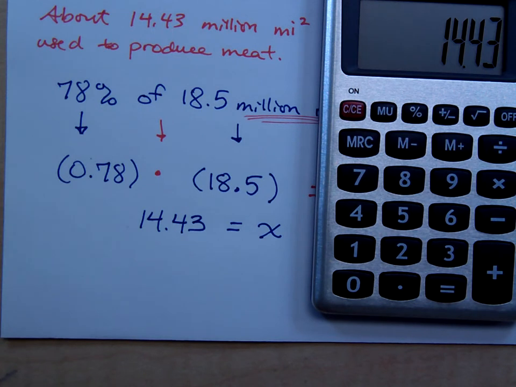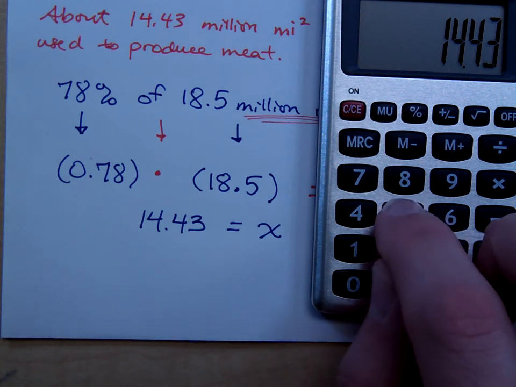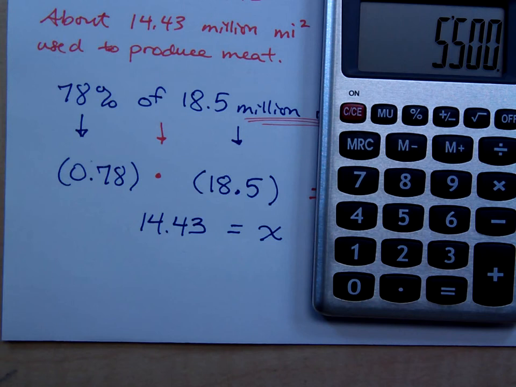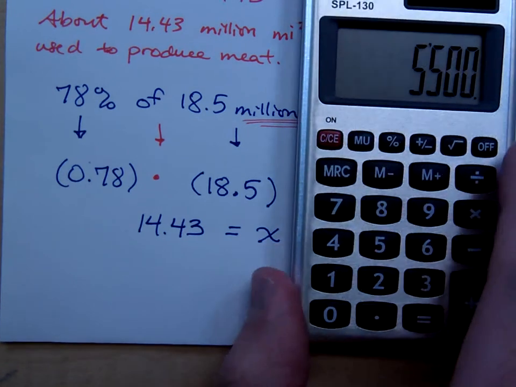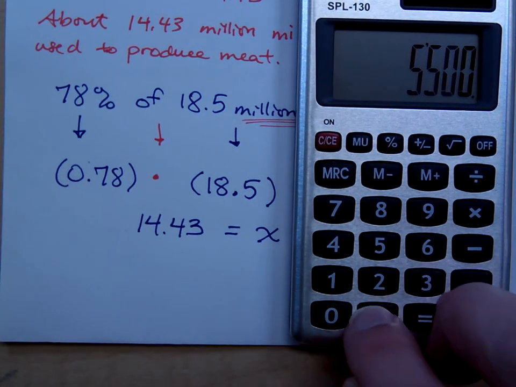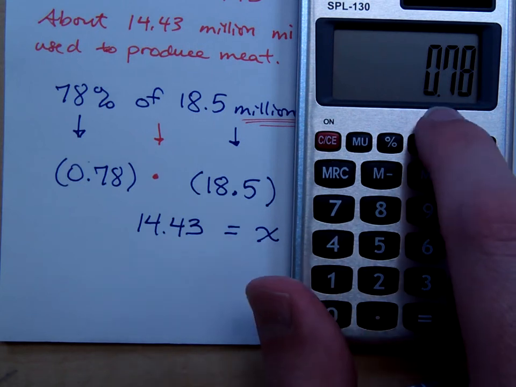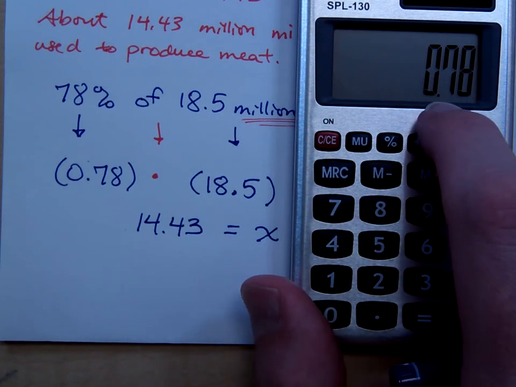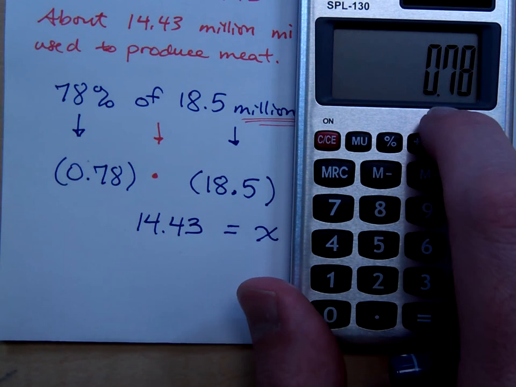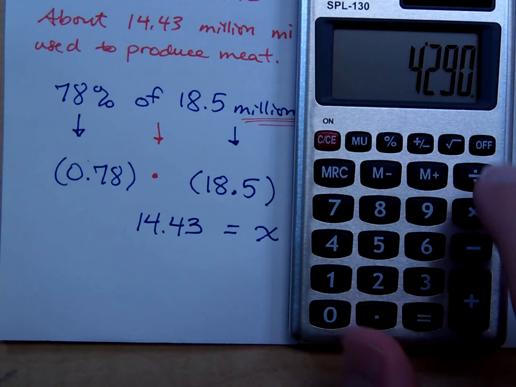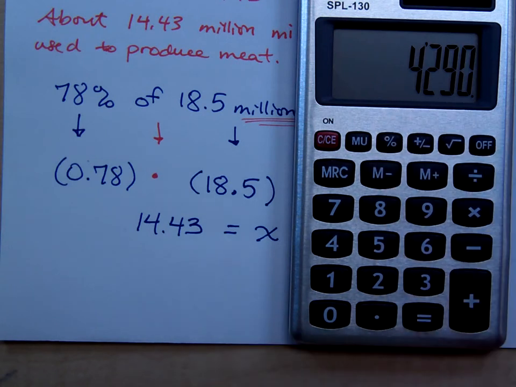Okay? If I said 78% is my take-home pay, okay? If you make $5,500 this week, but 78% is your take-home pay, you multiply this times 0.78. 0.78 is less than 1, right? And your take-home is less than your pay, right? You don't get to take home everything you make. And so my take-home from $5,500 would be $4,290, right?